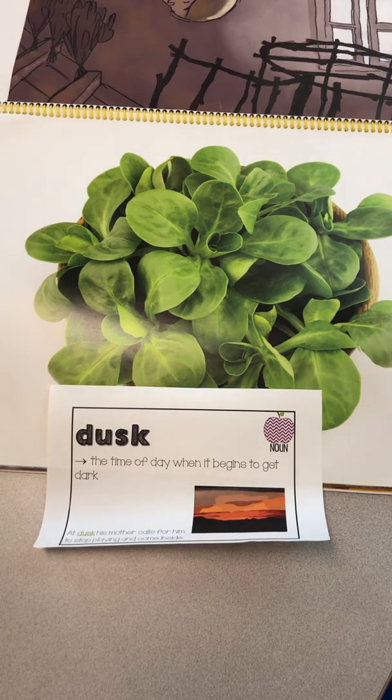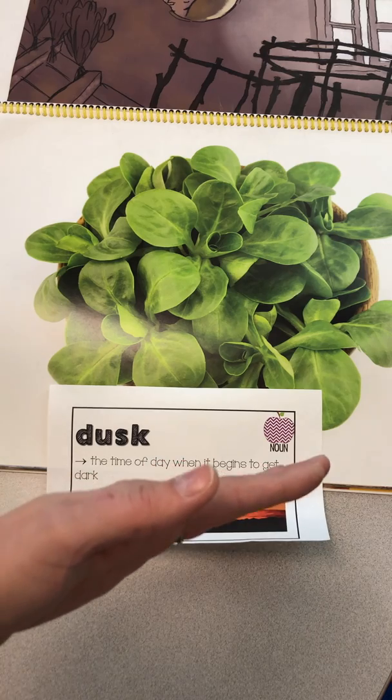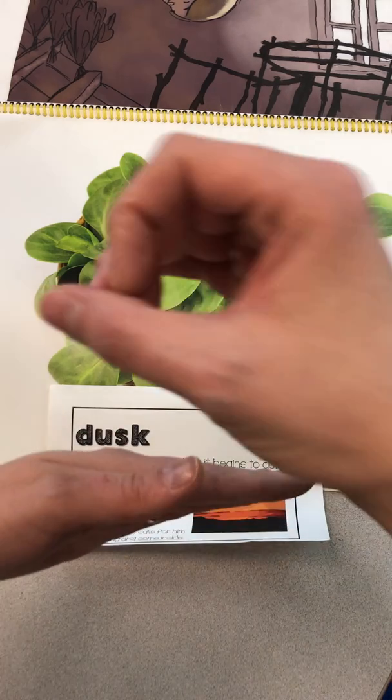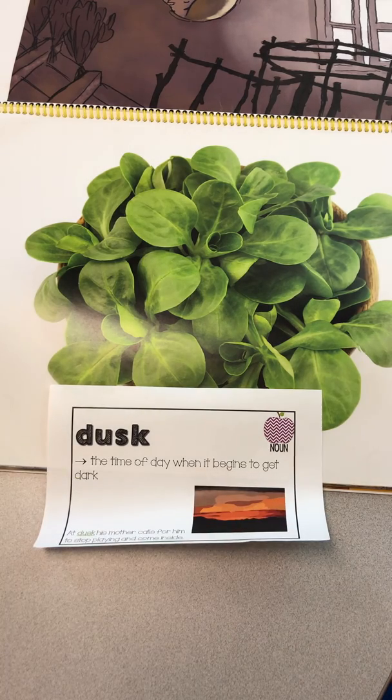So if you want to play along when you hear the word dusk, you can do the same movement that we've been doing, Mrs. Kunda and Mr. DeStefano's group, where you show the horizon, and then you have the sun going beneath the horizon. That's right, they know that one.